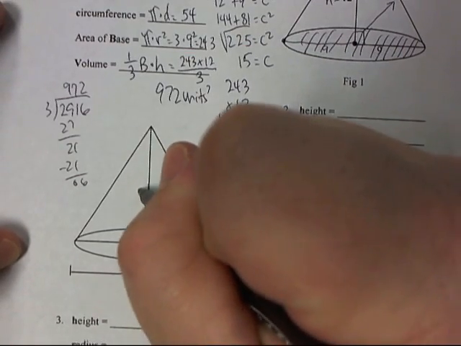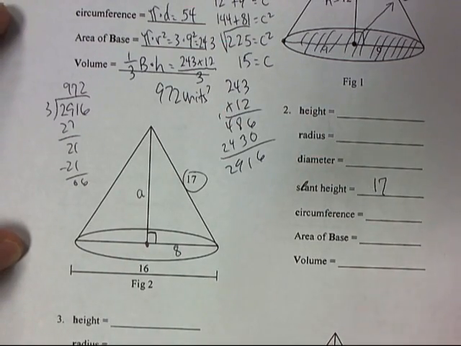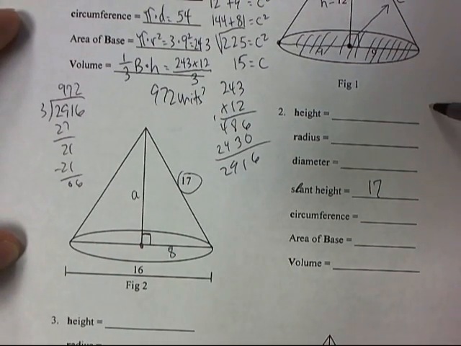So we need to find the height using Pythagorean theorem. So a squared plus 8 squared equals 17 squared. So 8 squared is 64. 17 squared is 289.